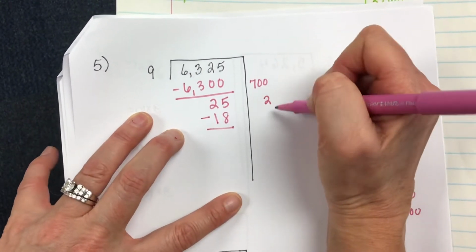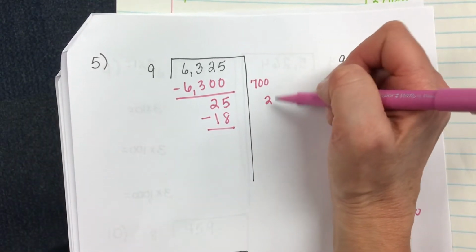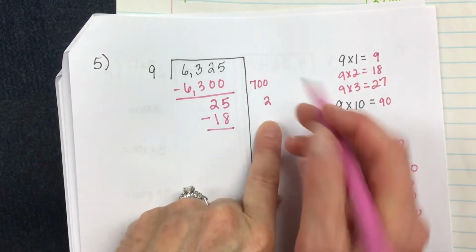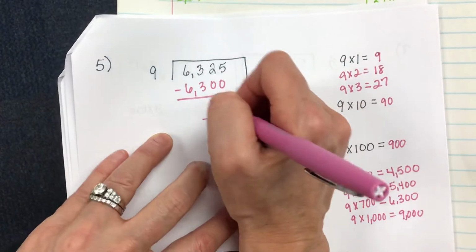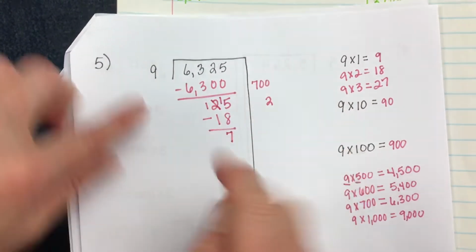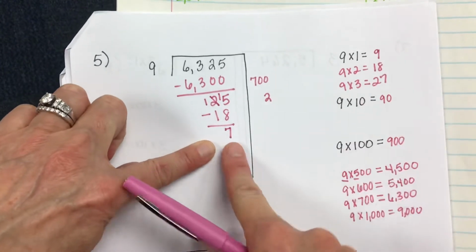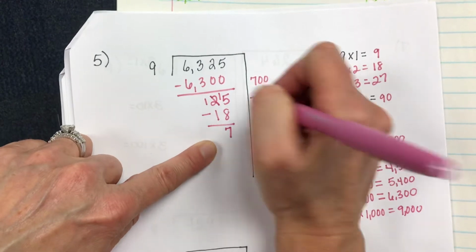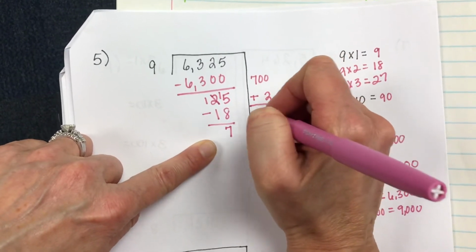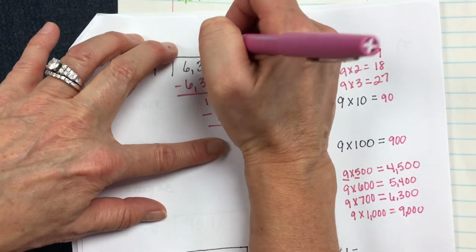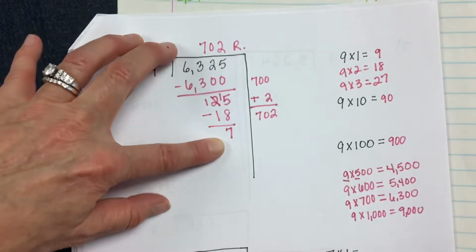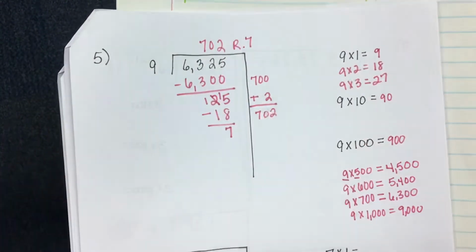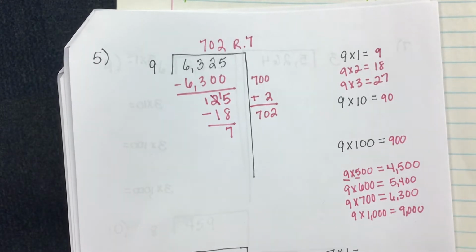Don't forget to put, what are these called over here on the right? Partial quotients. Don't forget to put those on the right. And now I have 7 left. Can I subtract 9 again? No. Okay. So I need to add together my partial quotients. So my quotient is 702. And what is my remainder? 7. 702, remainder 7.